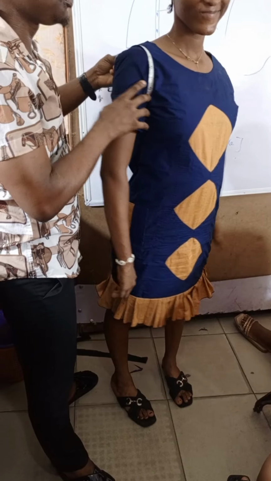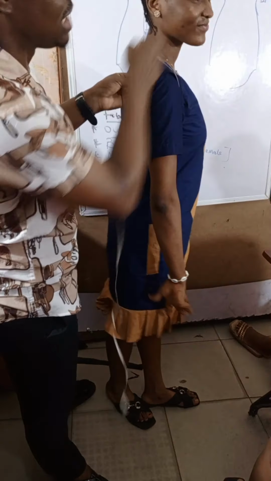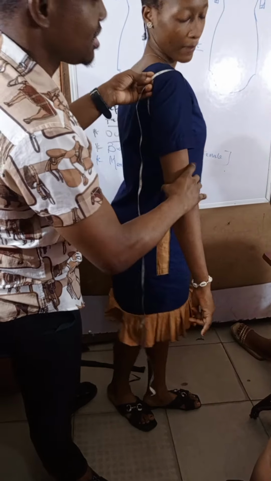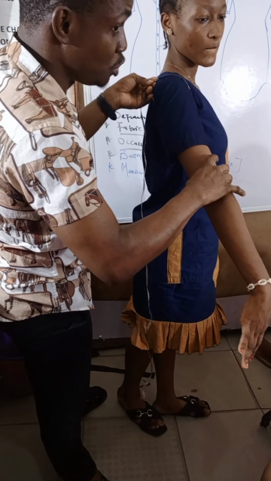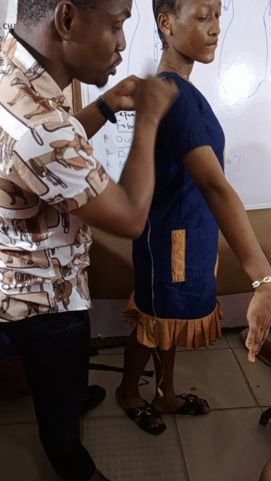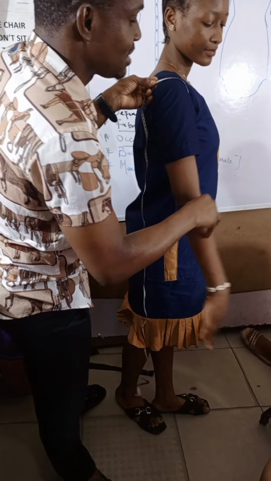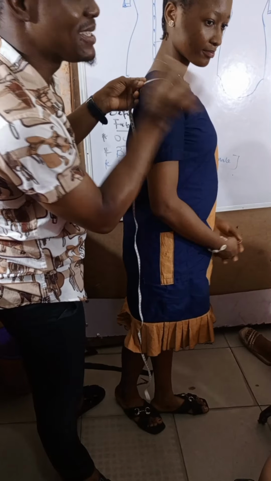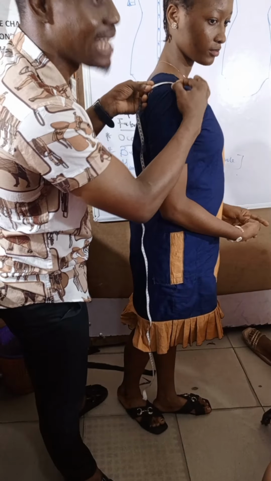So the moment you have put your tape, next thing you need to do, make sure that it is fitted. Are you seeing? See, look at it. You'll be able to put your tape. Then when you put your tape and place it fitted, now ask the person to take it down. You understand? When the person takes it down, you notice that it's going to be a little bit tight.